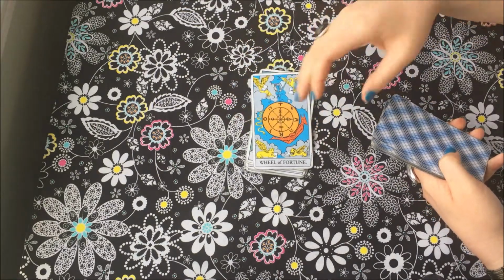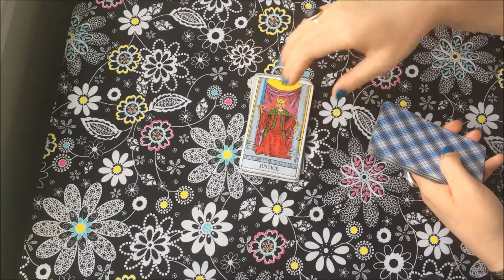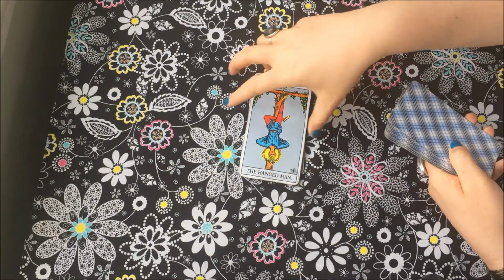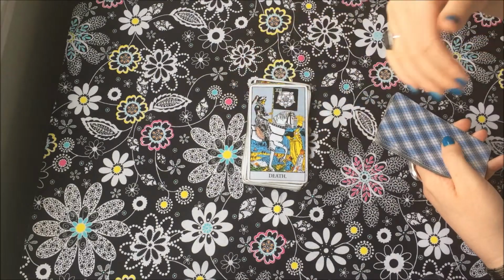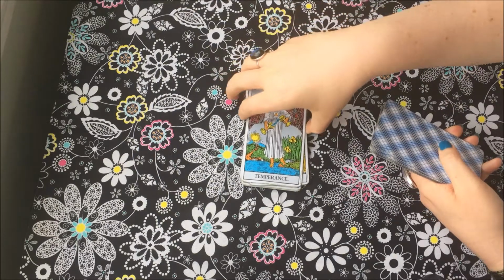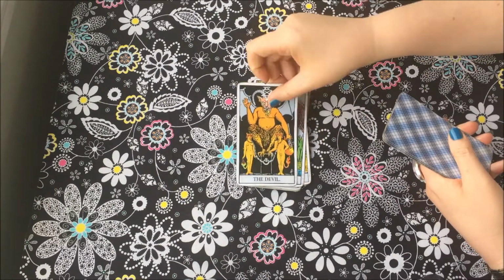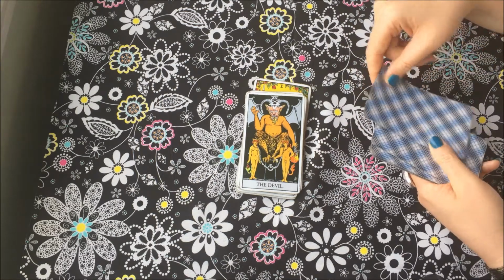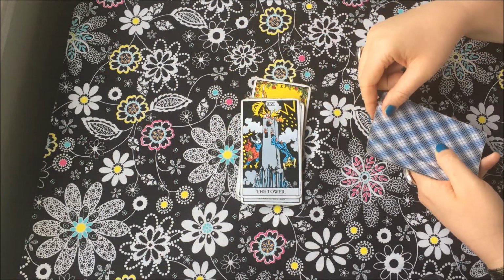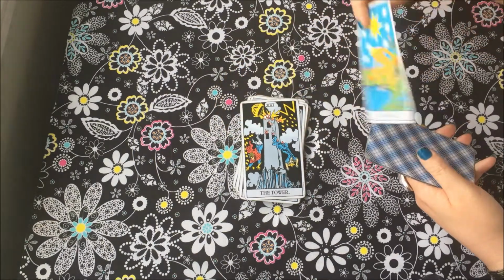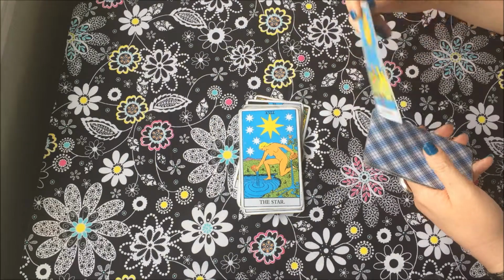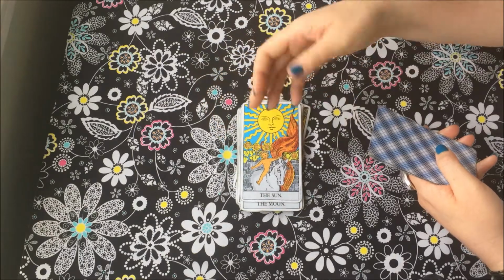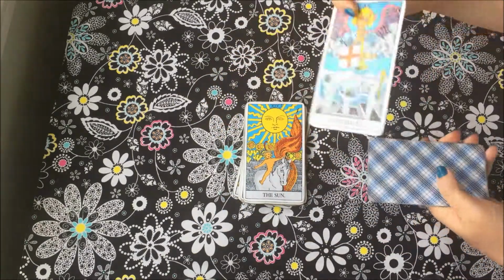Card 10 is the Wheel of Fortune, which is Jupiter. 11 is Justice, which is Libra. 12 is the Hanged Man, which again is Neptune. 13, Death, Scorpio. 14 is the Temperance, which is Sagittarius. 15 is the Devil, which is Capricorn. 16 is the Tower, which is Mars. 17, Star, Aquarius. 18, Moon, Pisces. 19, the Sun, which is the Sun.